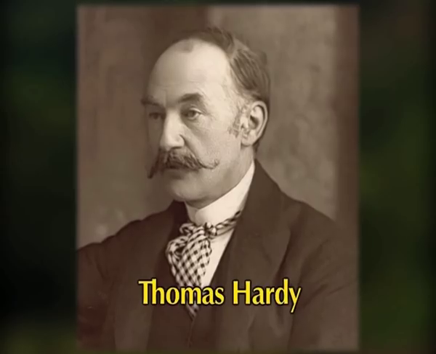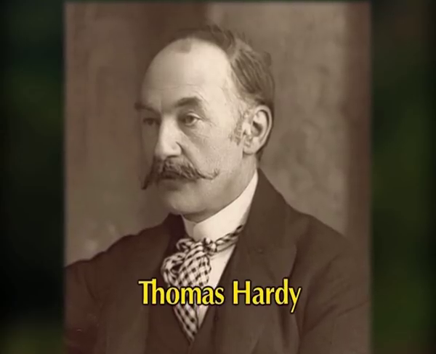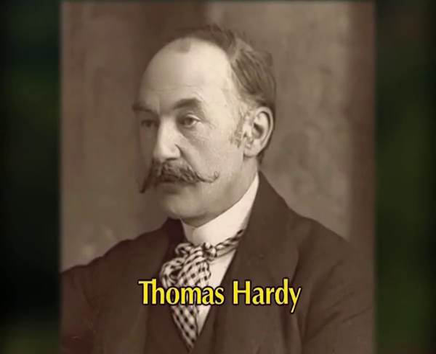During the apprenticeship, he seriously thought of university education and entry into the church. But declining religious faith and the lack of money forced him to start a career as a writer and poet. Then he wrote novels, short stories and poems. Thomas Hardy's literary sense was unquestionable. He had many admirers and critics as well.